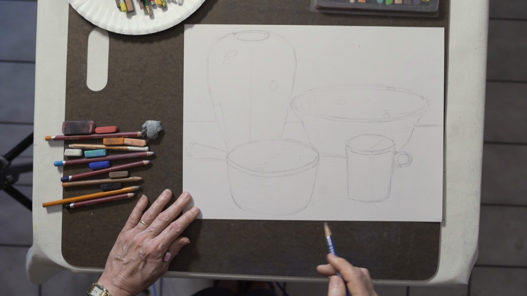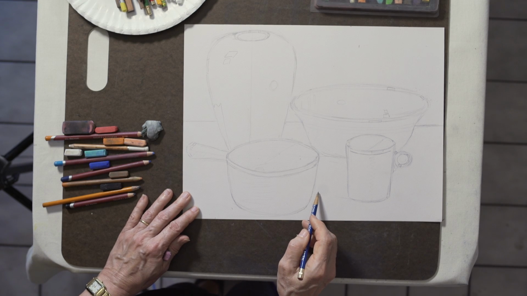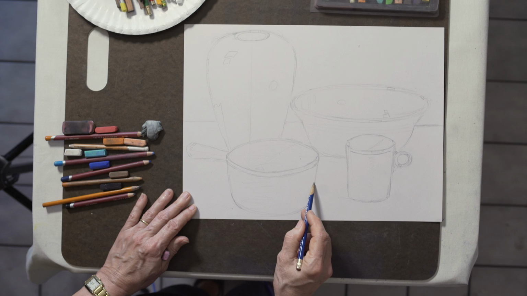And there's also a piece of fabric in mine that goes diagonally across. So I'll draw that here.